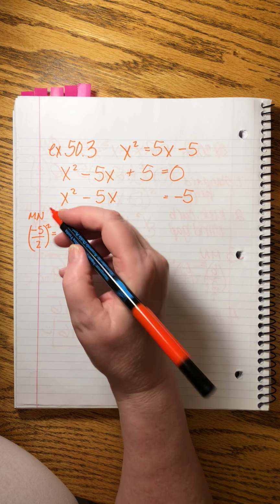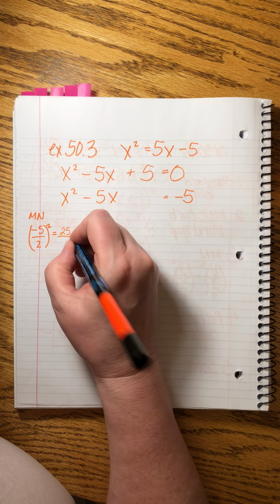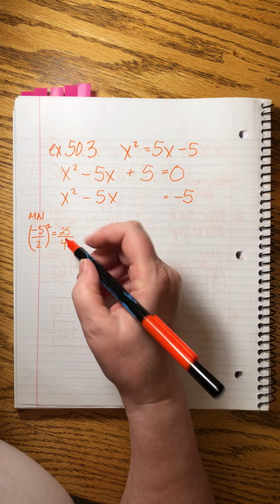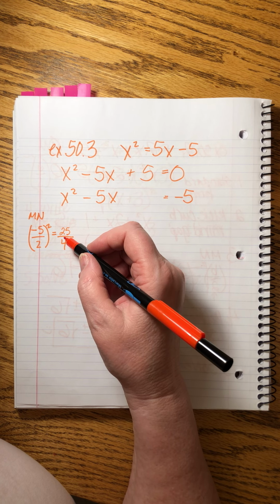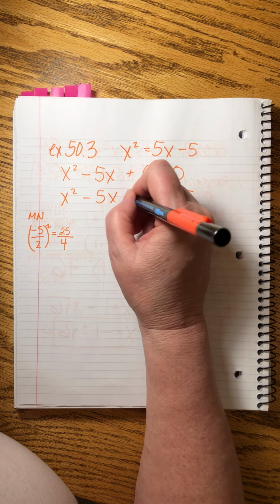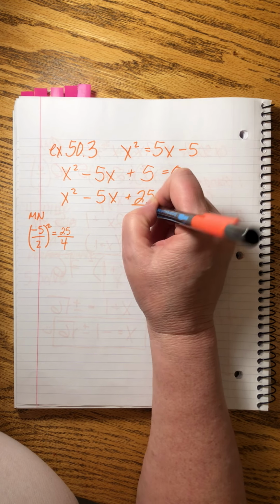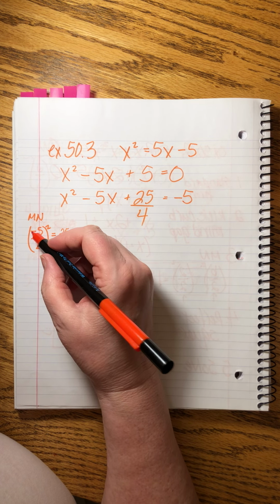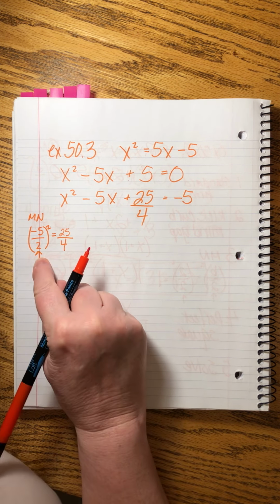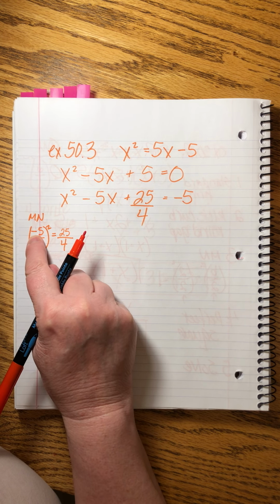Well, minus 5 squared is 25. 2 squared is 4. That is our magic number. Do you feel sad? I do. But it's going to work. Notice that when we square it, our minus sign goes away. But when we come back to that, that minus sign is going to be part of the number we need.